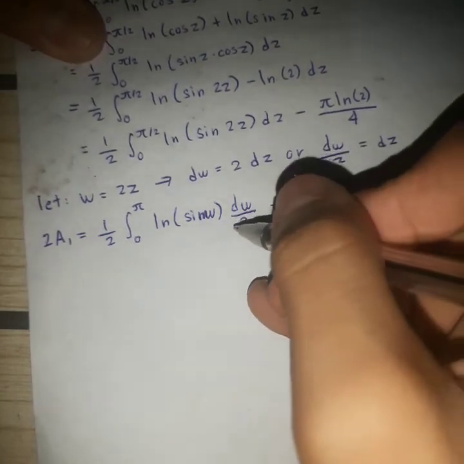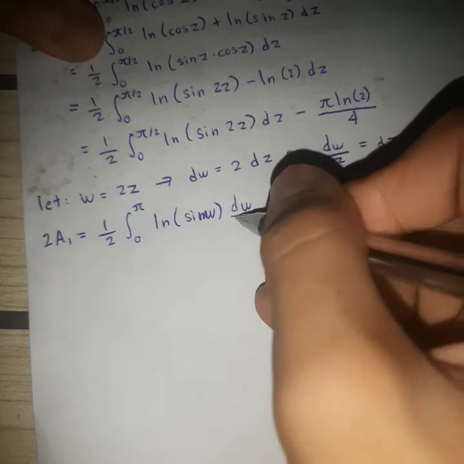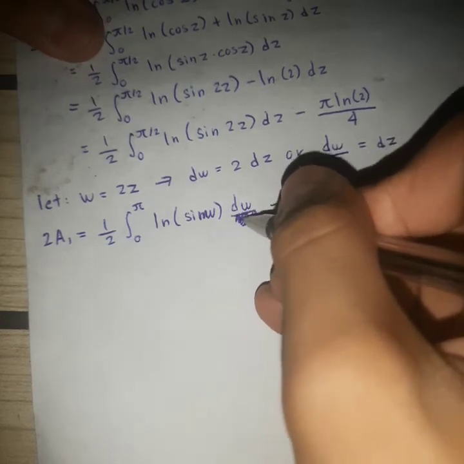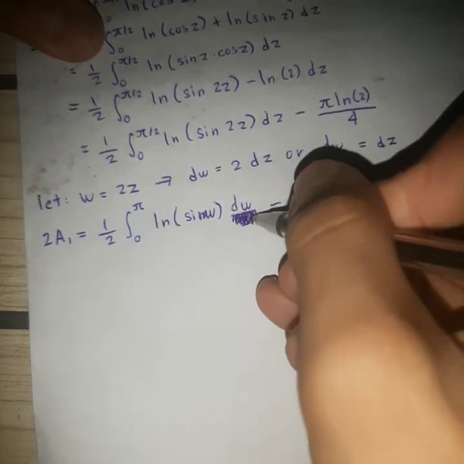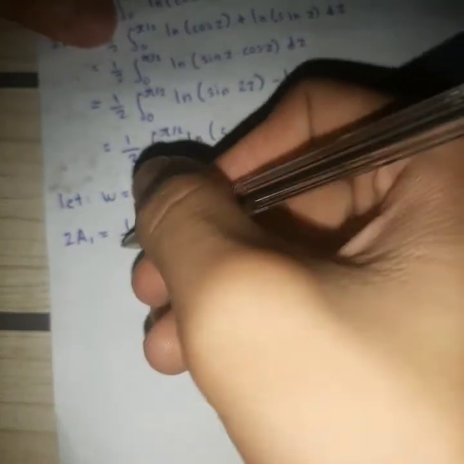So we will just factor out this constant 1/2 and move it out of our integrand. So this 1/2 times 1/2 will become 1/4.